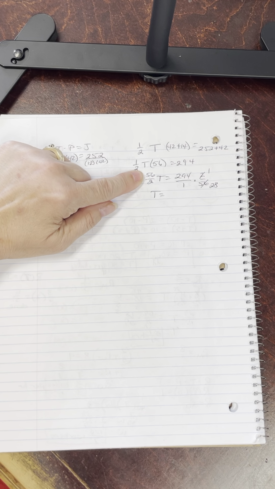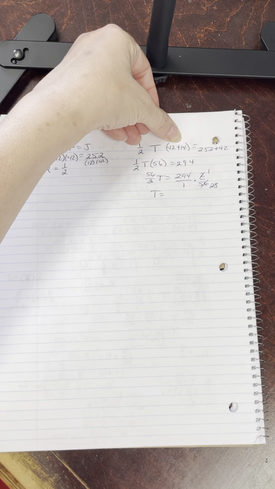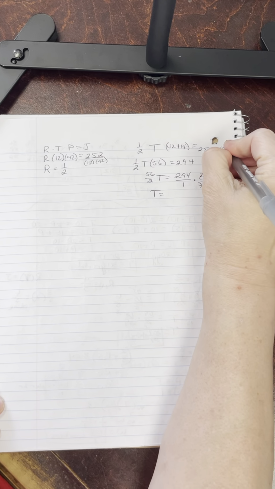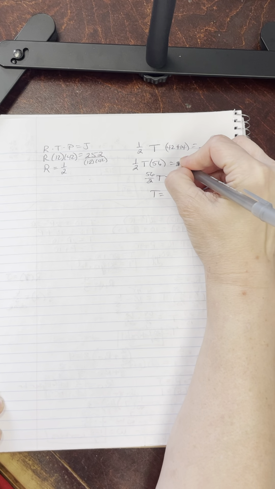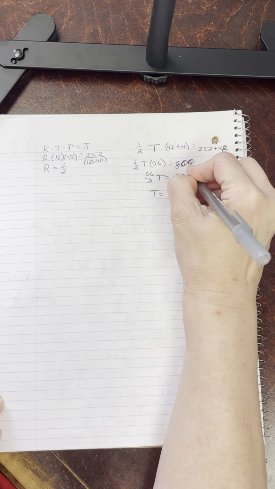As I'm checking here, did I miscalculate time? 42 and 14, 252 and, oh, it was 48. Ha ha ha. Okay, so then 8, 9, 10, this should be 300. Okay, this should be 300.